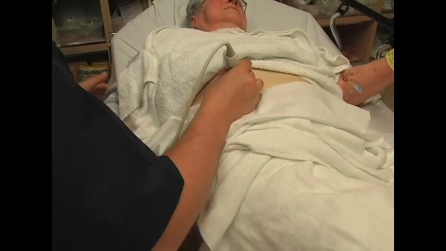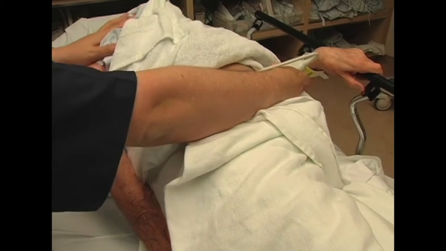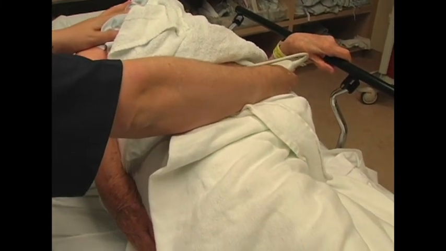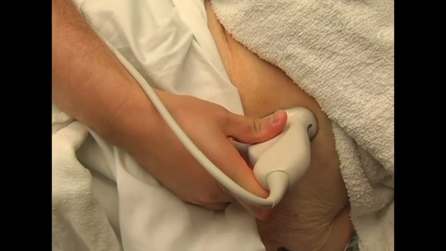Another technique that's often useful if the gallbladder can't be seen due to bowel gas is to have the patient turn onto their left side. This moves the bowel gas out of the way and brings the gallbladder closer to the anterior wall of the abdomen.